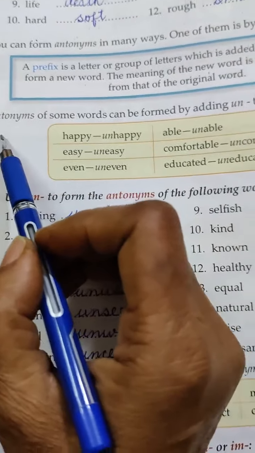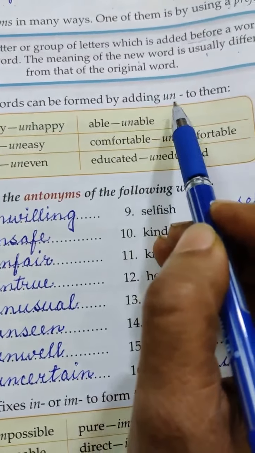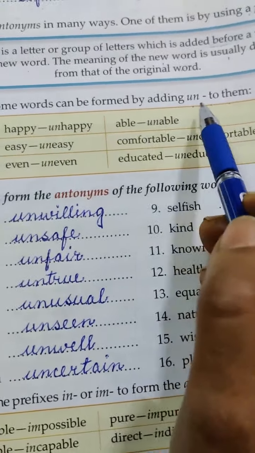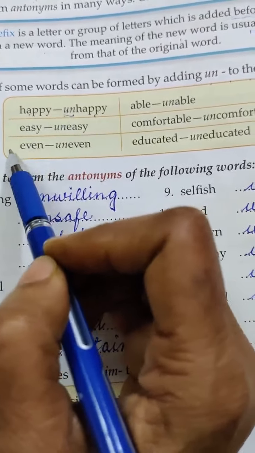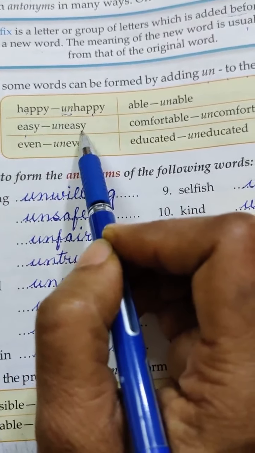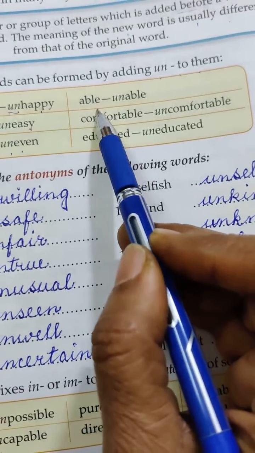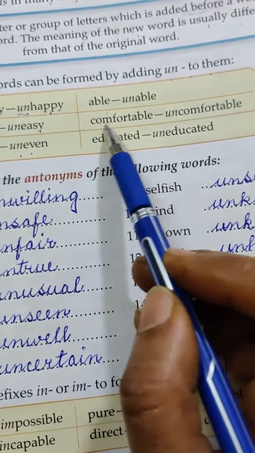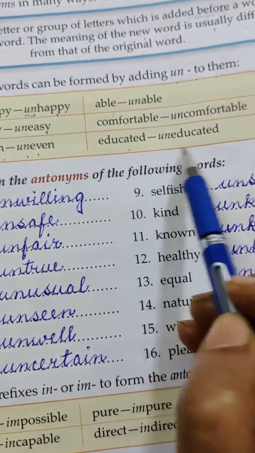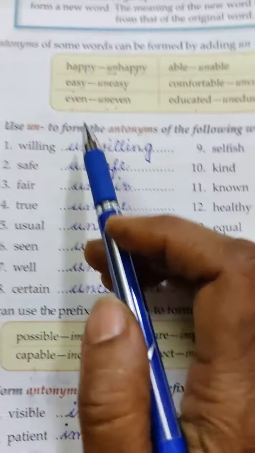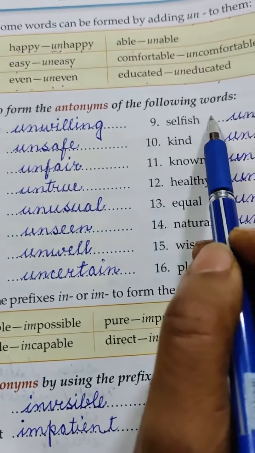See here. Antonyms of some words can be formed by adding un to them. Clear? Here see. Happy, unhappy. आगे लगा है. Easy, uneasy. Even, uneven. Able, unable. Comfortable, uncomfortable. Educated, uneducated.